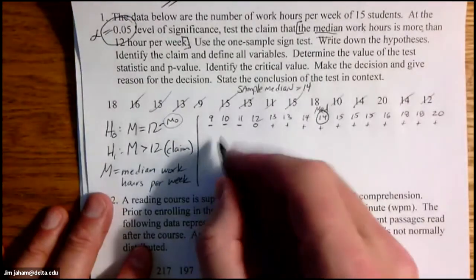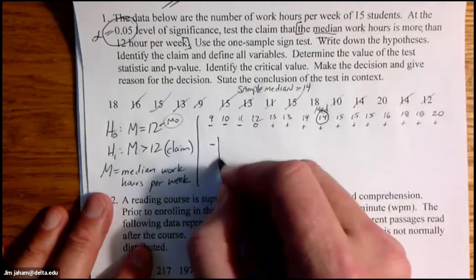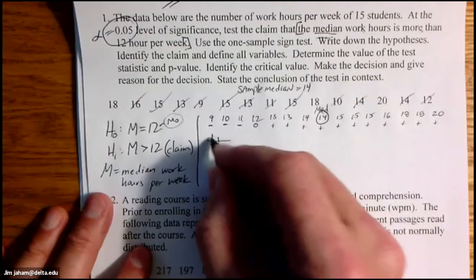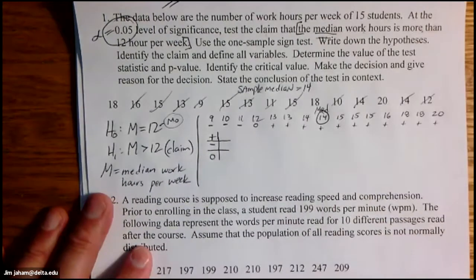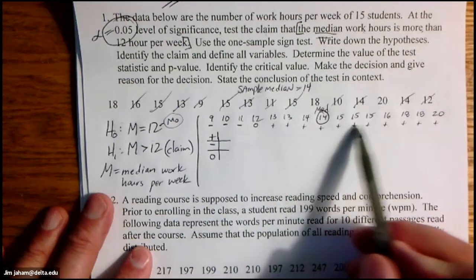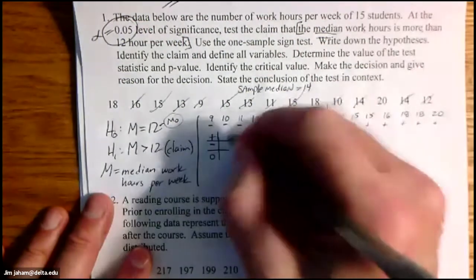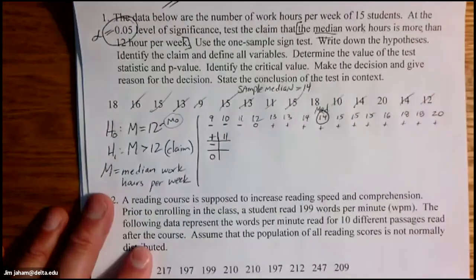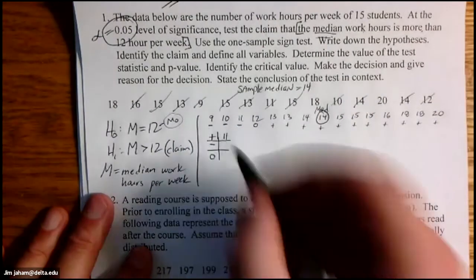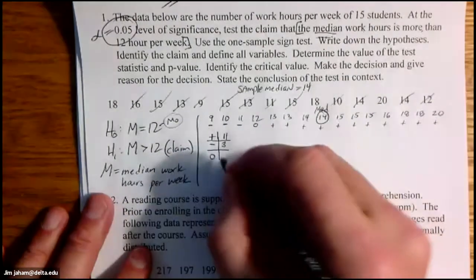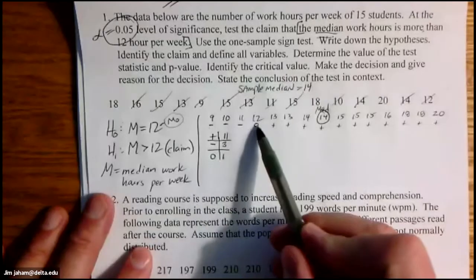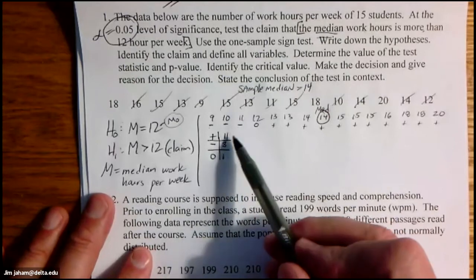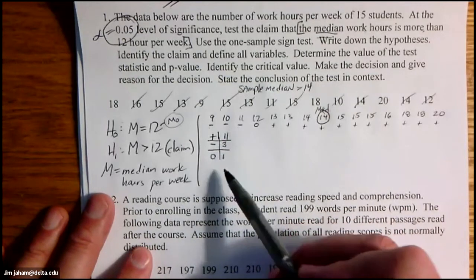And then we're going to do this table. Number of negative signs, number of positive signs, and the number of zeros. So 1, 2, 3, 4, 5, 6, 7, 8, 9, 10, 11. 11 plus signs. 1, 2, 3. 3 minus signs. And 1 zero, because they're equal. And when you add those 3 numbers together, you get 15.